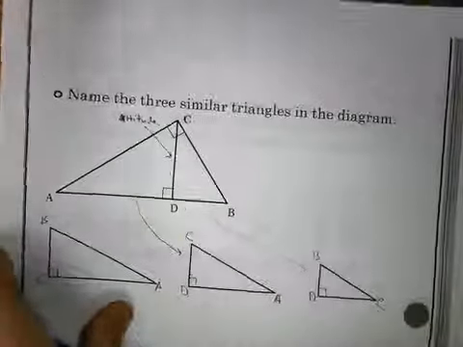So let's continue. Our first theorem is theorem 7.5, and it addresses what we just said. If the altitude is drawn to the hypotenuse of a right triangle, that's here, then the two triangles formed are similar to the original triangle and to each other. So let's number these 1, 2, and 3. CBD, which is 3, is similar to ABC, which is 1.